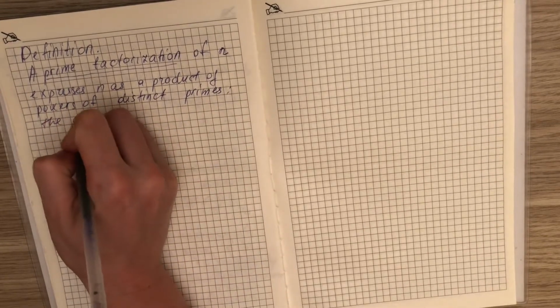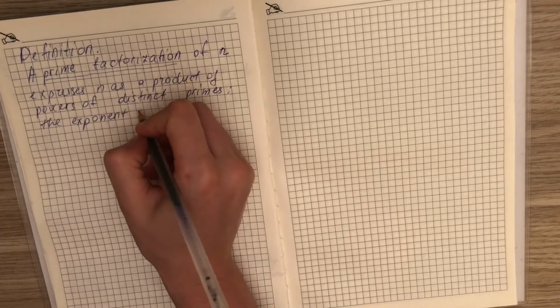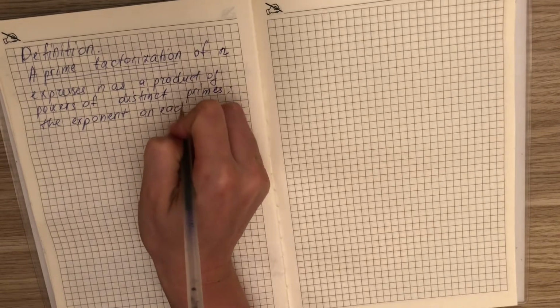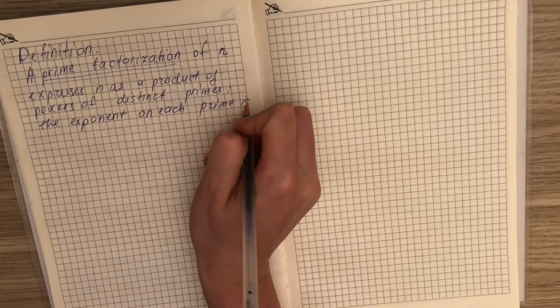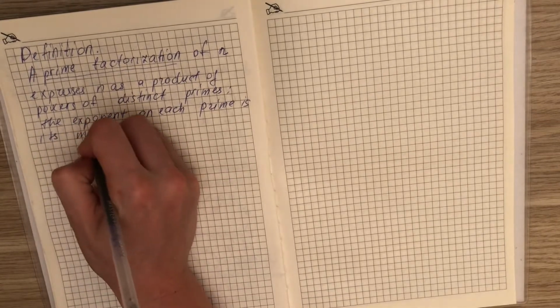The exponent on each prime is its multiplicity.